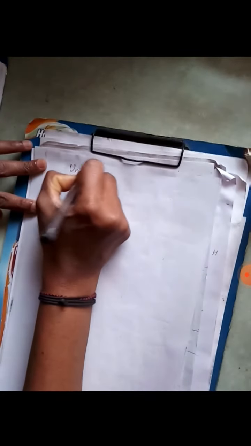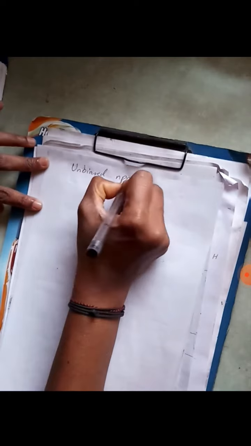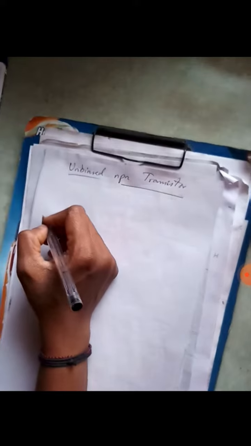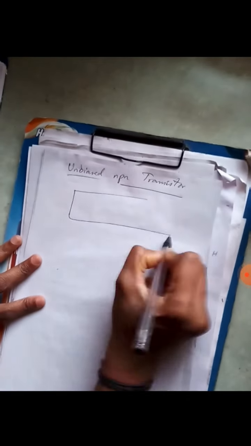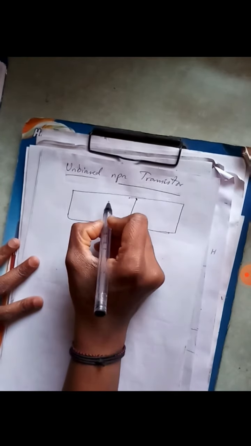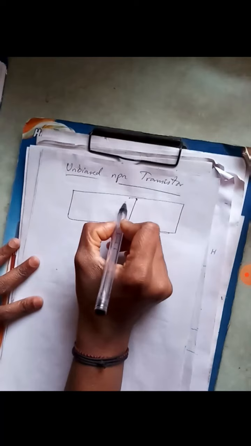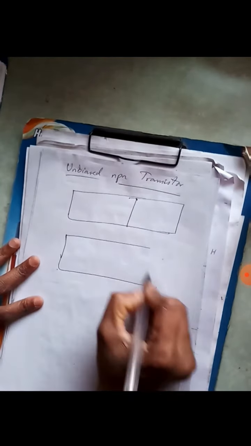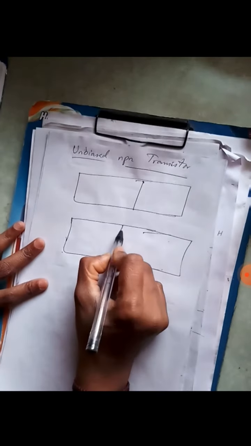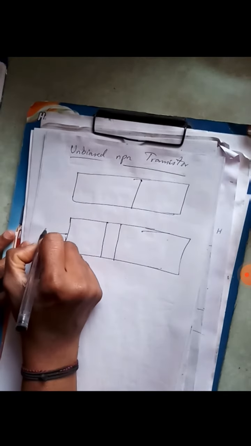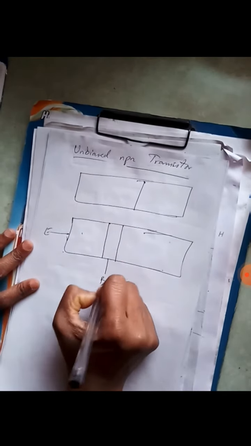Next we are going to see what is called an unbiased NPN transistor. Unbiased NPN transistor means here I have a transistor. Here I have the collector terminal, and here the base region. No, let me draw another diagram. The collector region, collector terminal is large in size, the base region is very small in size, and this is the emitter, this is the base, and this is the collector.